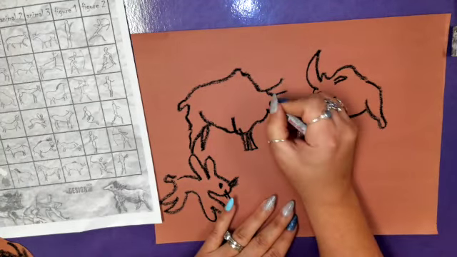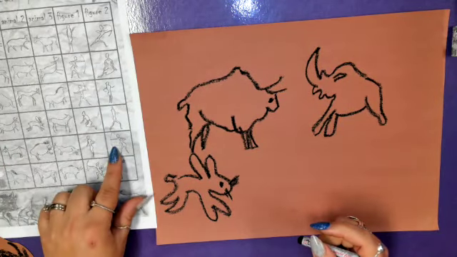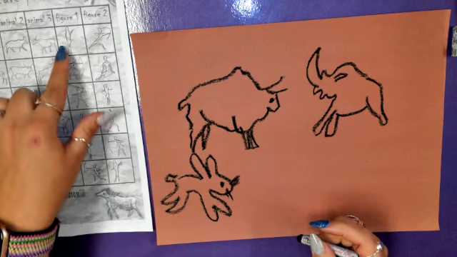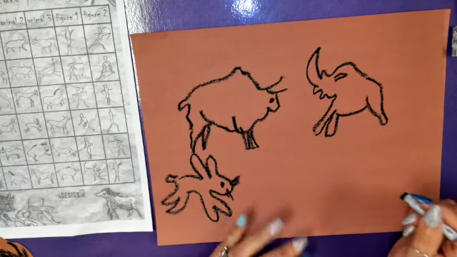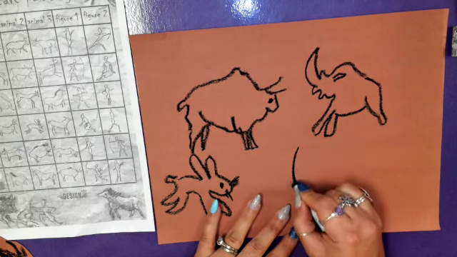Okay, easy peasy. Now the next 2 columns are the people. Some of them have bows and arrows, so I'm going to choose one. I'm going to choose this little guy down here. He's kind of kneeling on a knee. I'm going to draw his bow.